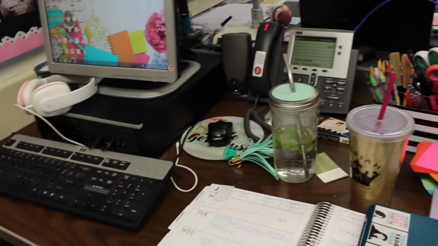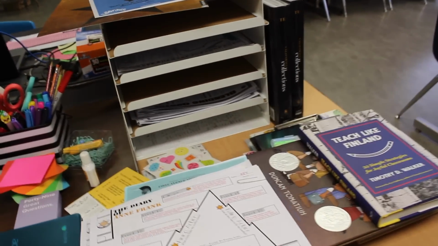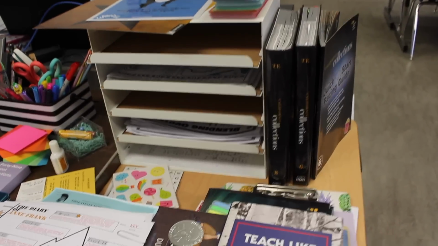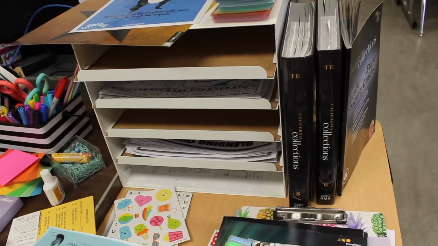This is where I put work that needs to be returned. So after I grade it and put it in the computer, then I put it right here and return that to students. I got that at IKEA. Actually, I would love to have another one. This is a really good organizer. I would like to have it for cardstock.